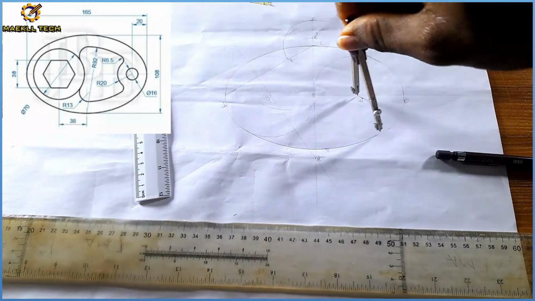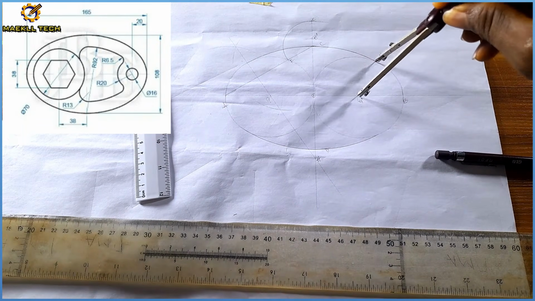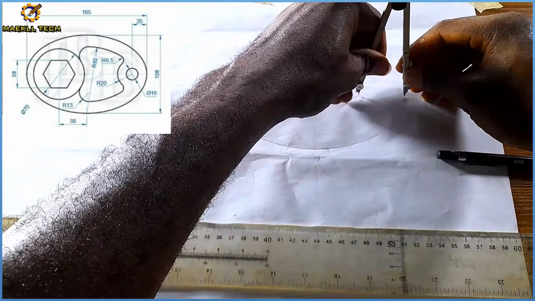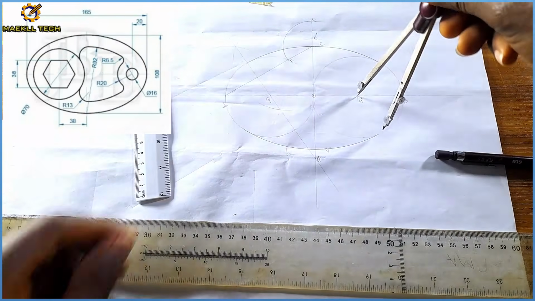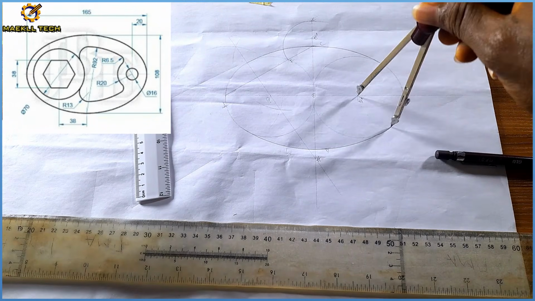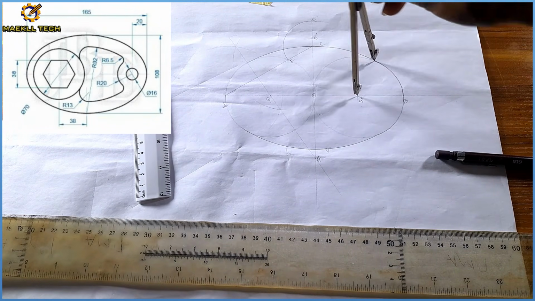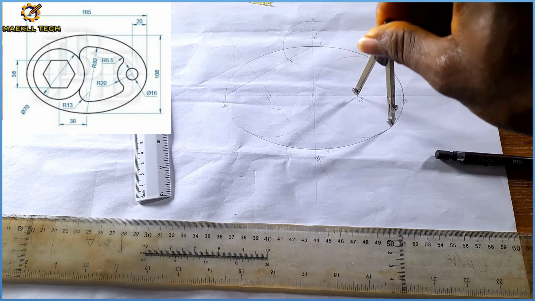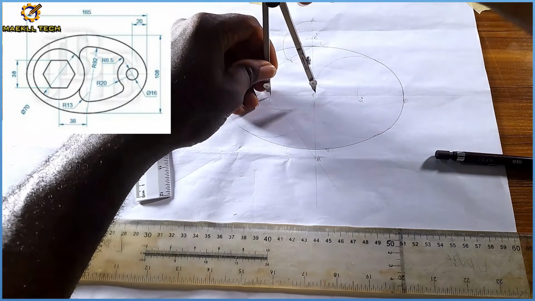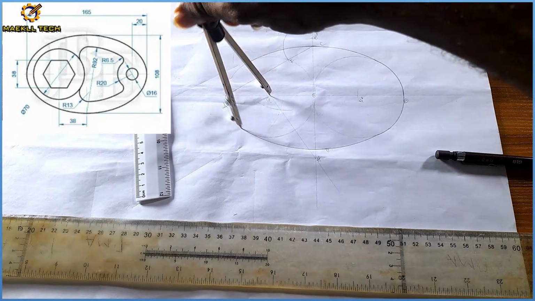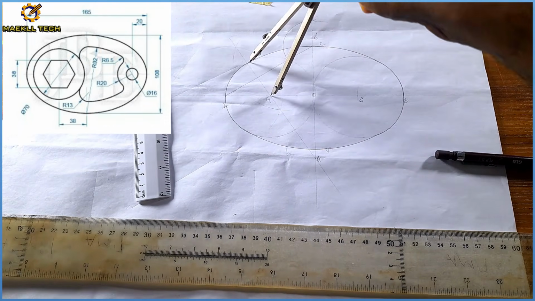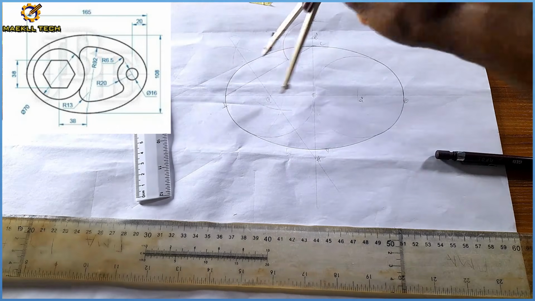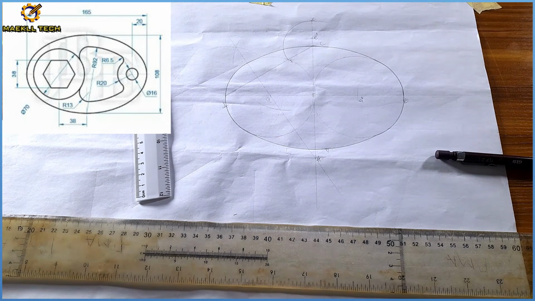I'm going to just thicken it out, to ensure I don't make any mistake. Okay, so like this. I draw that, make it bold. Then I come to my G to A. I repeat the same thing here and make it bold. So I have my ellipse well developed like that.